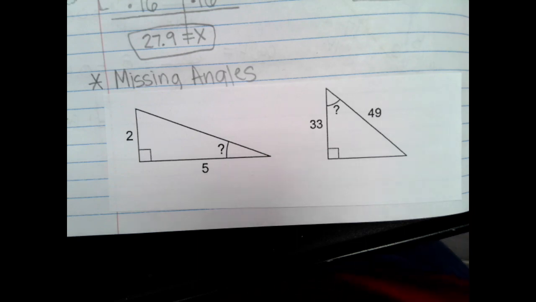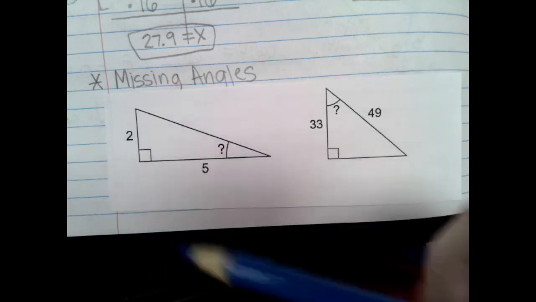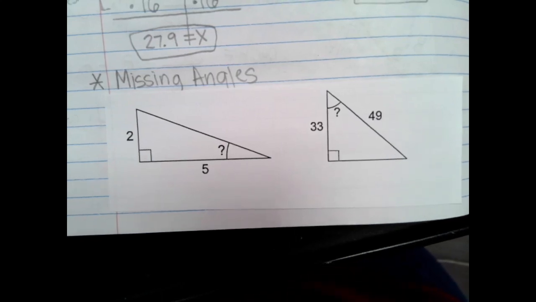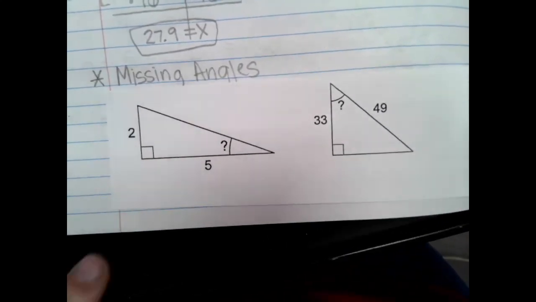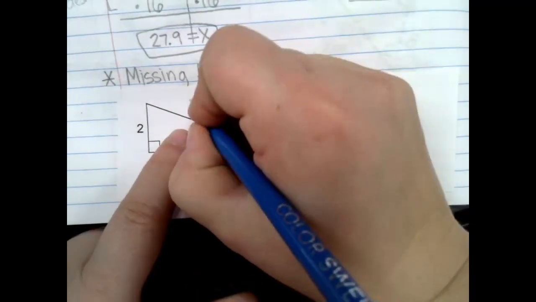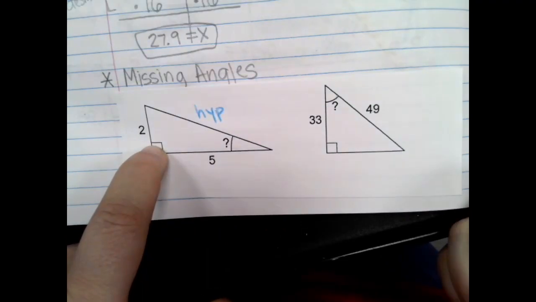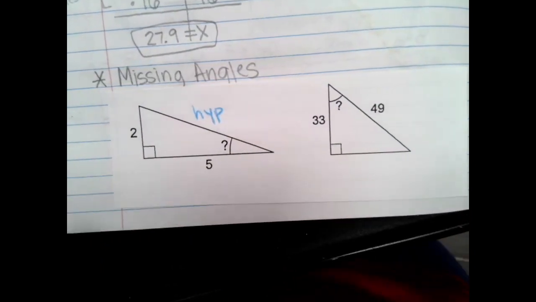All right, so first off, let's identify. We're still going to start by identifying our sides. So which side is our hypotenuse? Good, the blank one, the one that's not labeled. That's our hypotenuse. It's across from my 90 degrees.